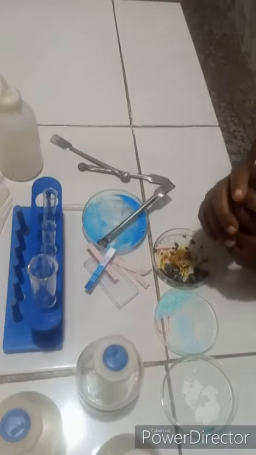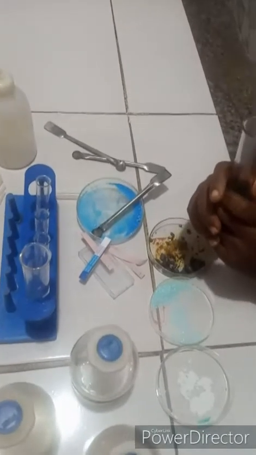As you can see, the solution is blue in color. What will you infer from your observations? Sample A is a soluble salt, and since the solution is blue in color, copper 2 plus is likely present in the salt.